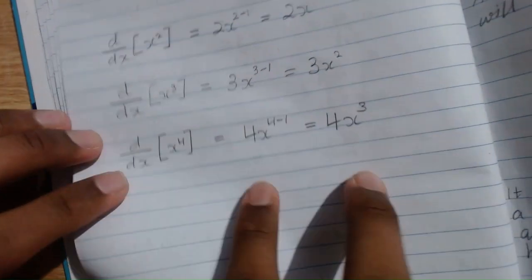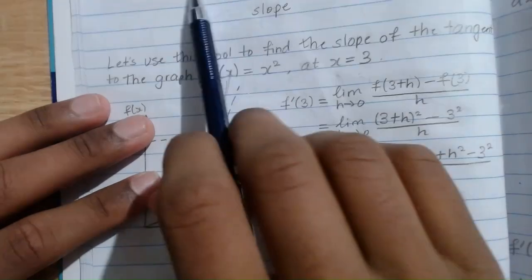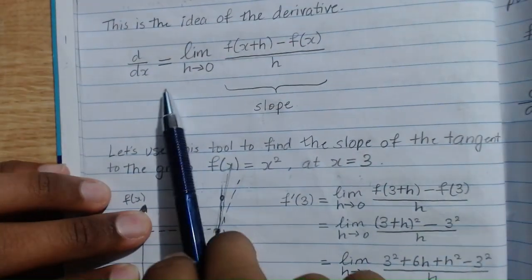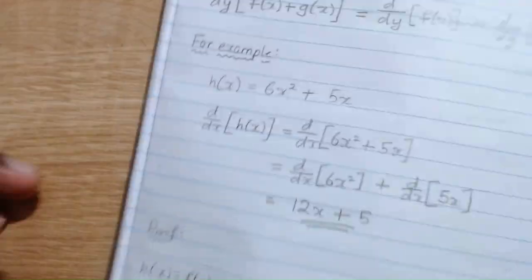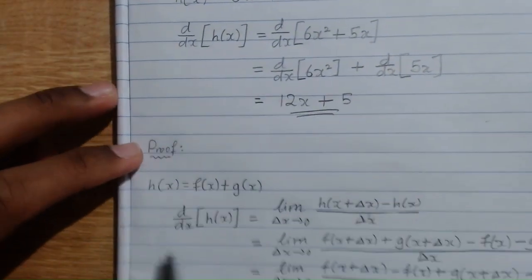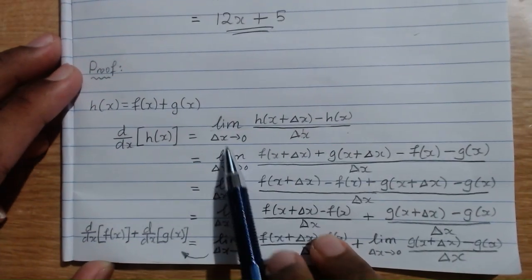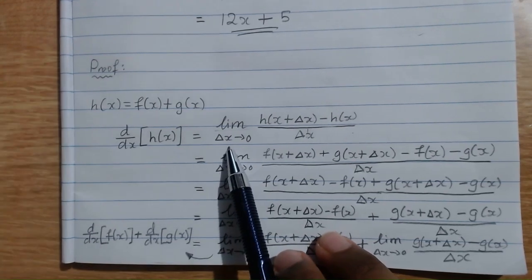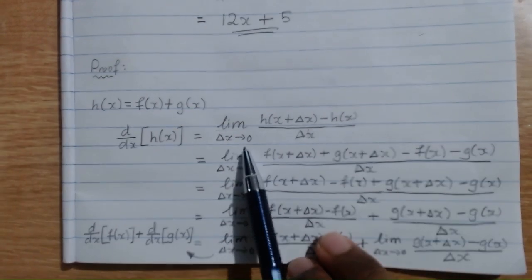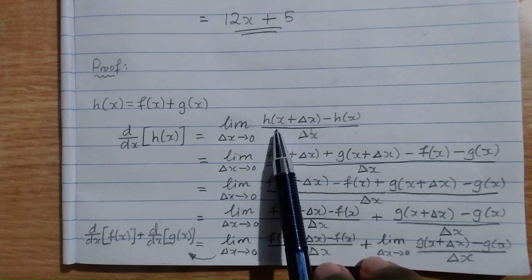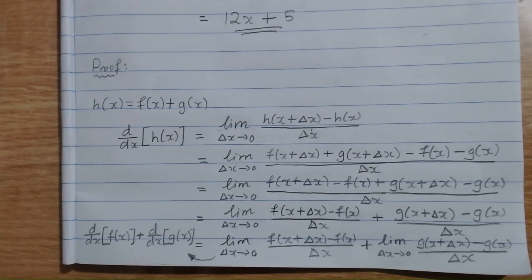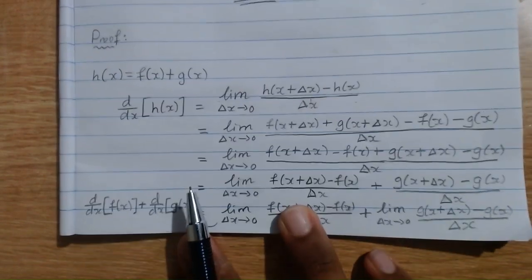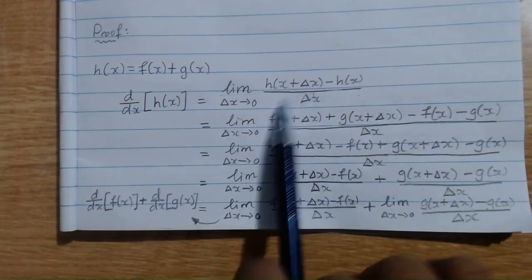So before, h referred to our little nudge. So h was that distance between the 2 points. But since I'm using h as the name of the function, I'm actually going to be replacing that distance by delta x. So delta x is that same distance between the 2 points. So h of x plus delta x minus h of x over delta x. It's the same formula, just different symbols. All right, and that's our standard formula here.